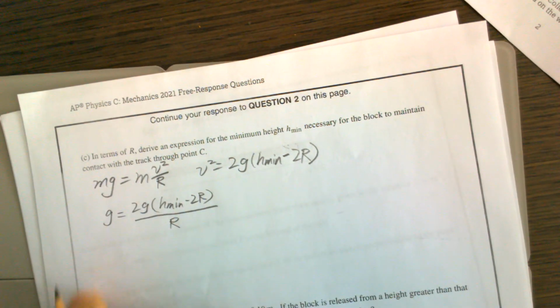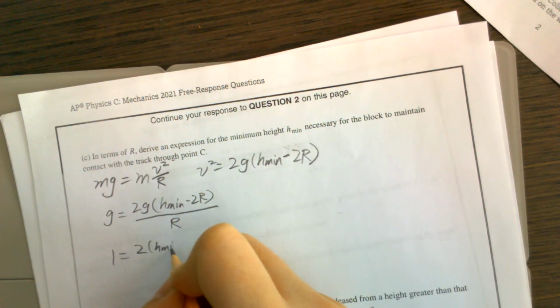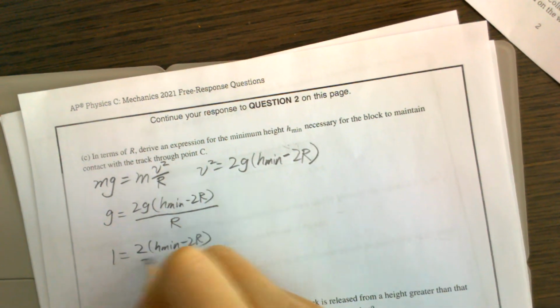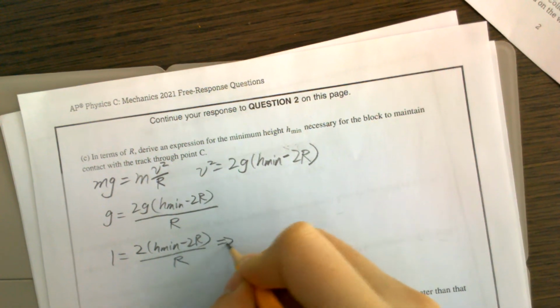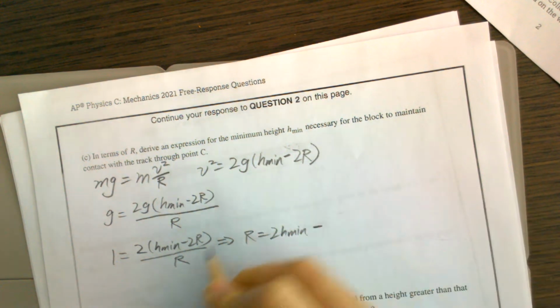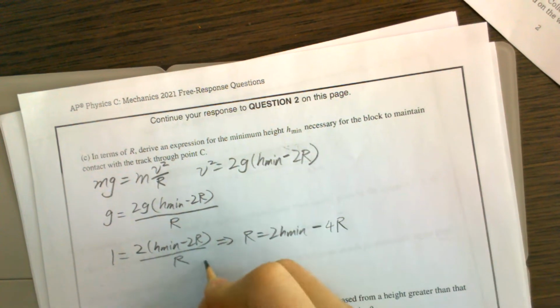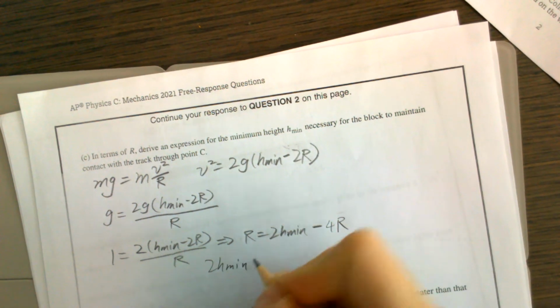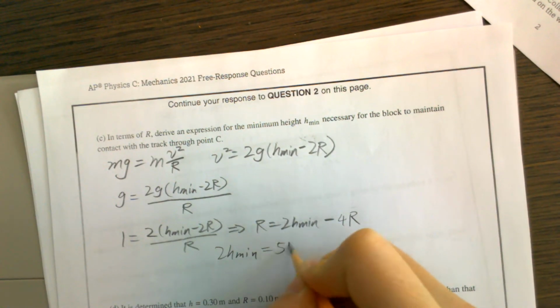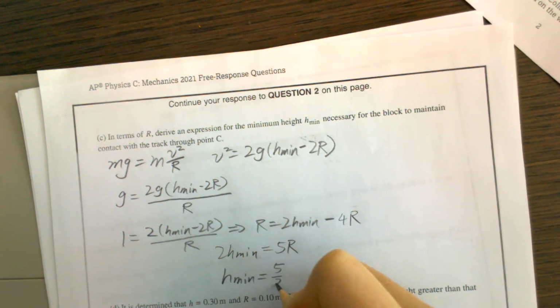We can cancel g on both sides, so 1 equals 2(h min minus 2r) over r, or r equals 2h min minus 4r, so 2h minimum is equal to 5r, so h minimum is equal to 5 over 2 times r.